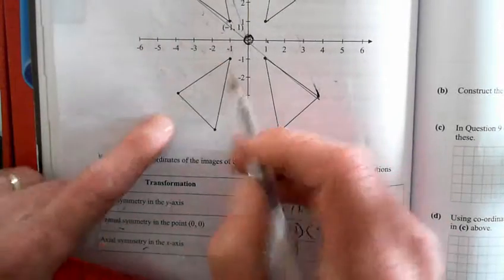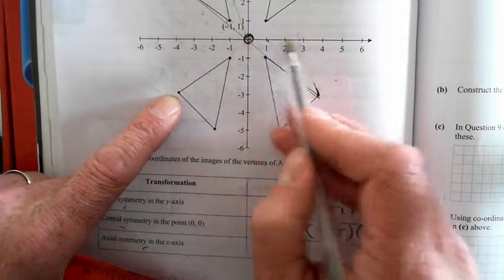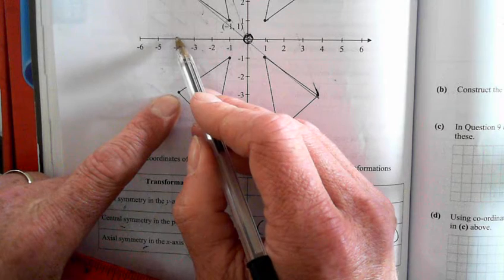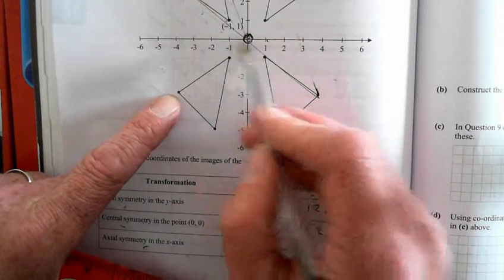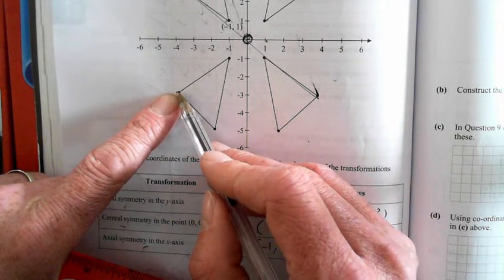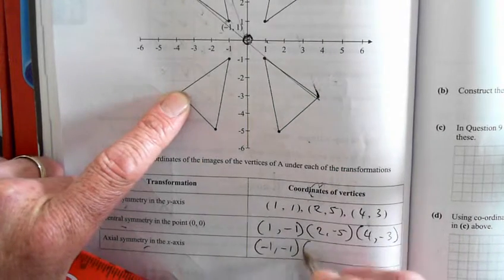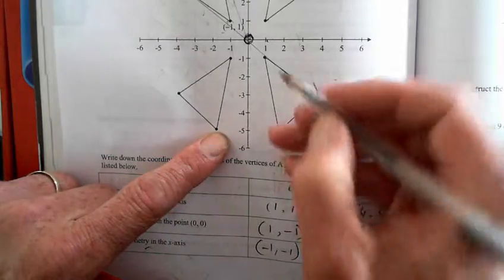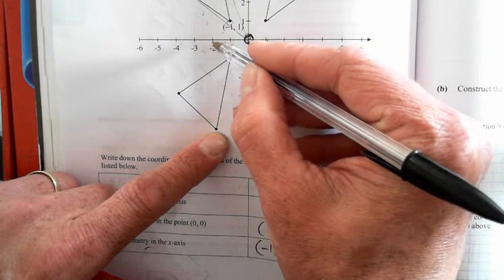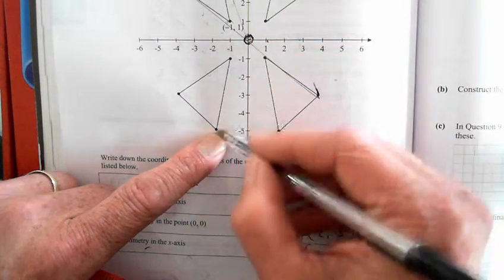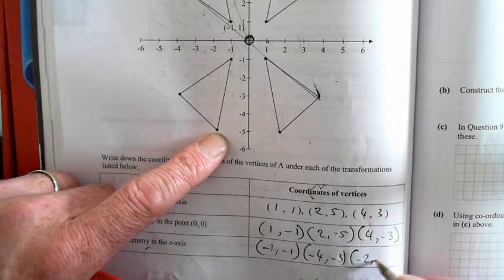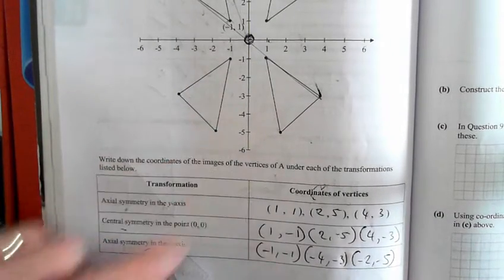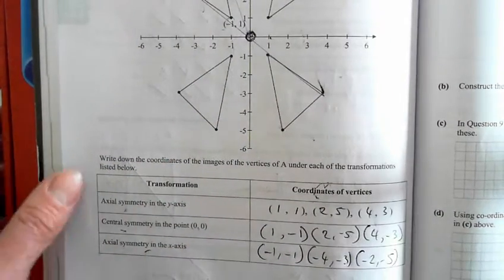Try the next one. This one here. Minus 4, minus 3. Try and get the next one. -2, -2. That's it. -2, -5. That's all you had to do there.